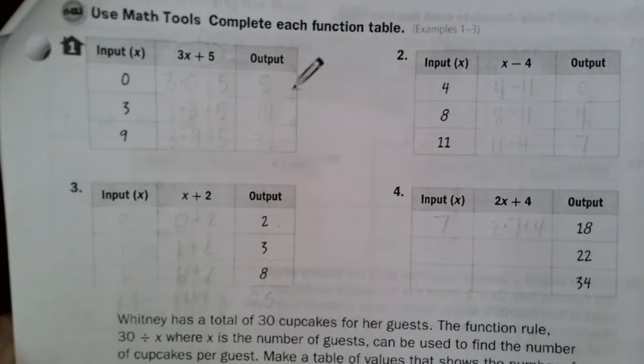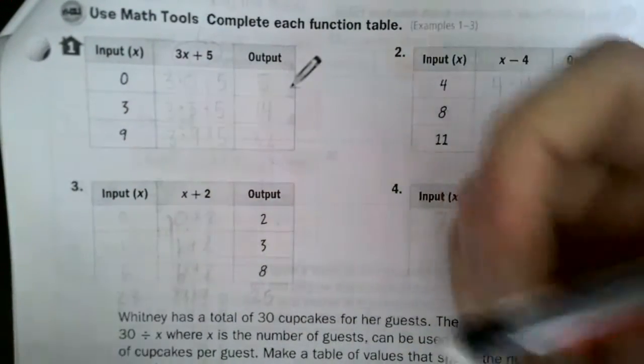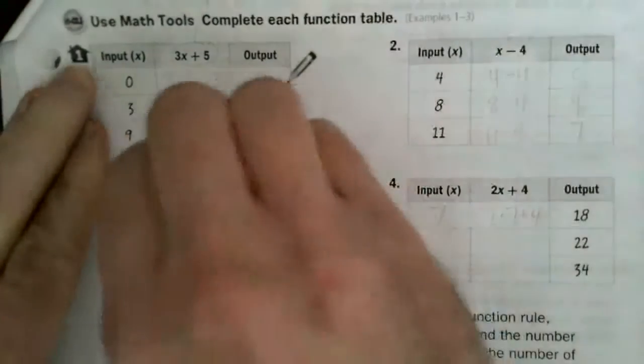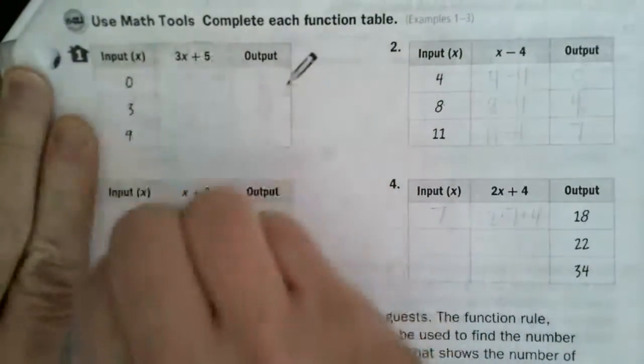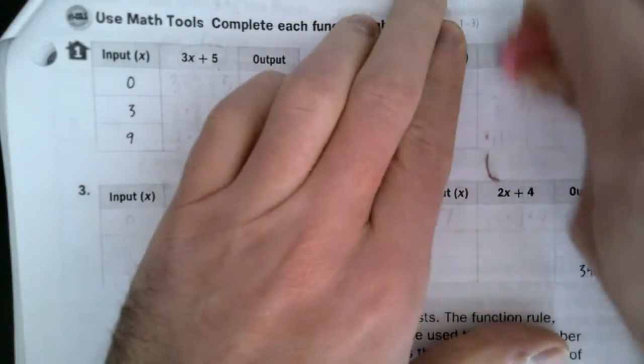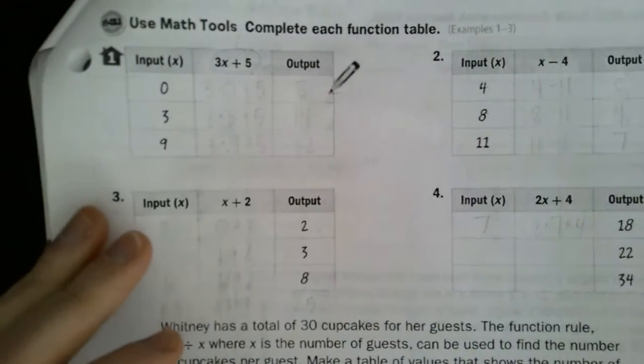Okie dokes. We're going to be on page 21. So on page 21, we're going to continue our work with functions. I made a mistake on the earlier video, so I still got to do a bit of erasing. We're still going to work with functions and function tables and function rules, just to get ourselves a bit more practice. We're also going to do a little bit more graphing.